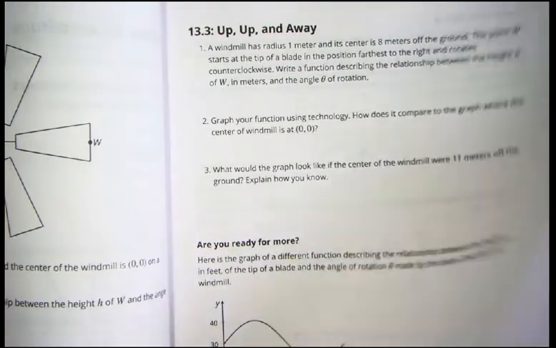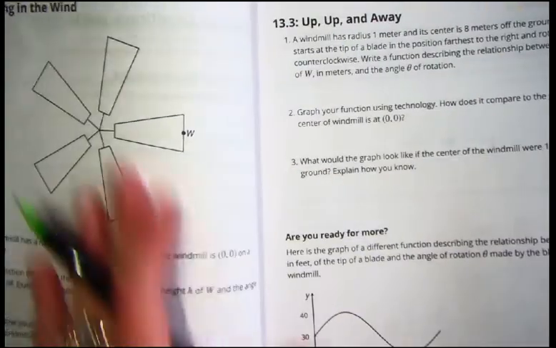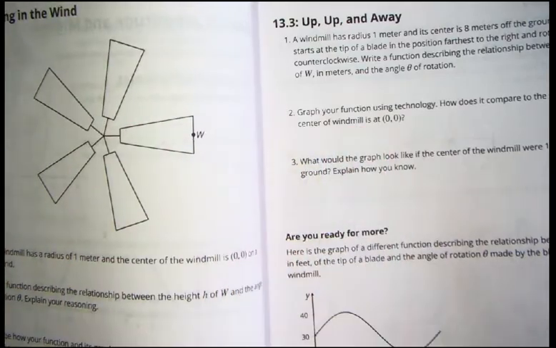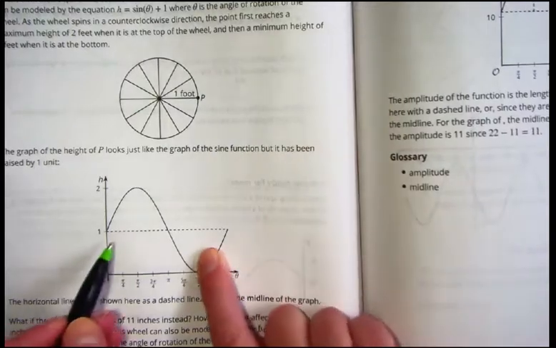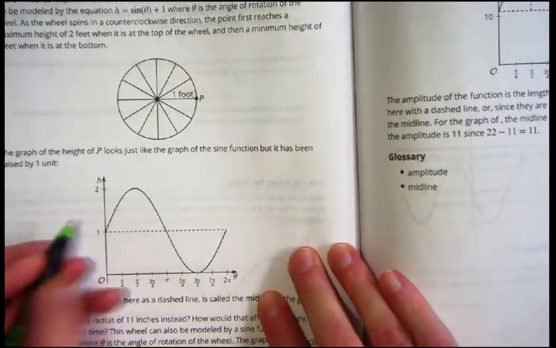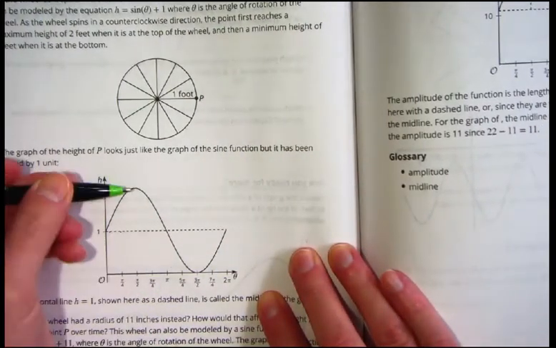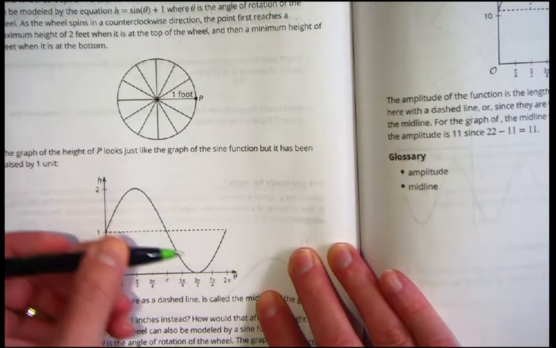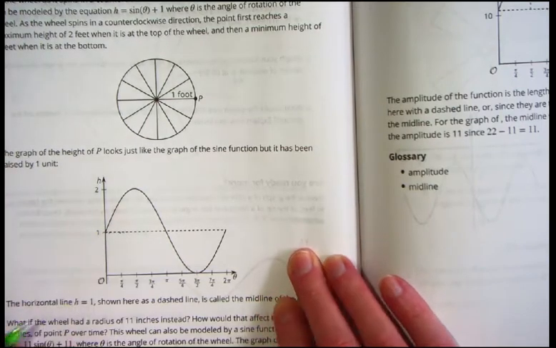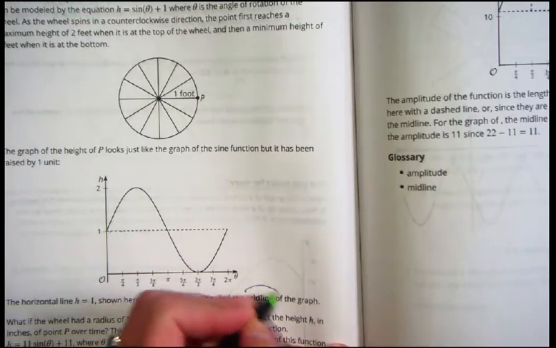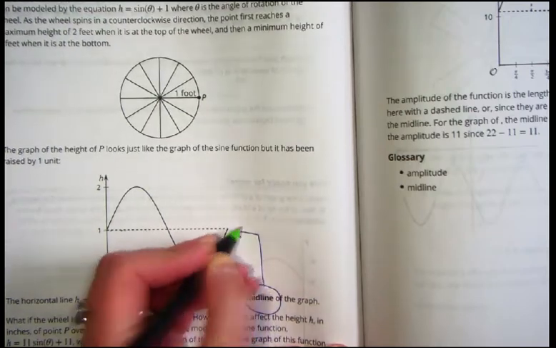I'm actually going to skip to the summary, because here they're talking about windmills and how we can change those windmills and what it's going to do. Midline is this line right here. It is the one that is exactly halfway between the uppermost part and the lowermost part. So this is the midline of the graph.